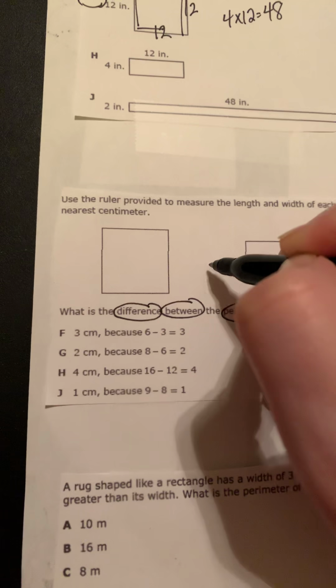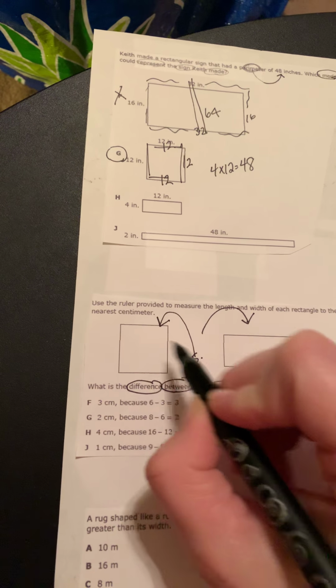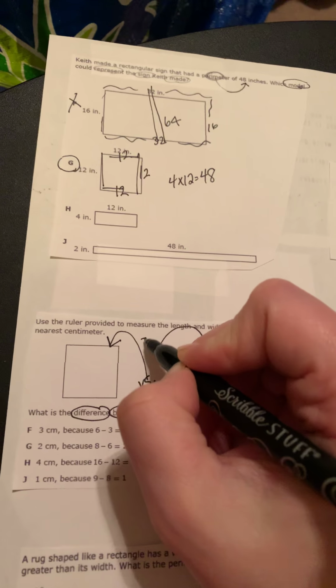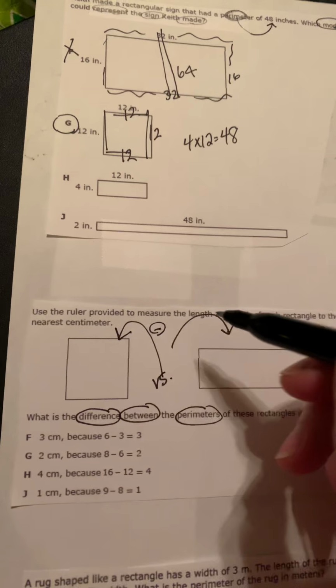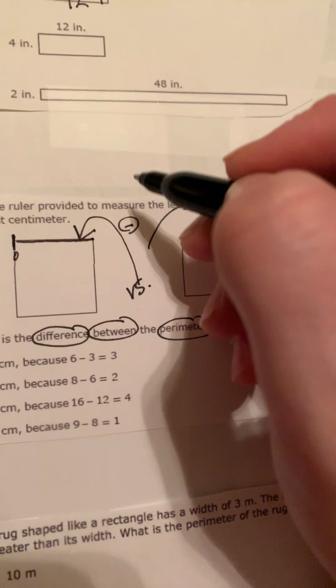All right, down here, you read keyword is you want the difference between perimeters. Well, if you want a difference, you want to know what's different about this one versus that one. How much smaller is that perimeter than this one? If you want to know the difference, you subtract. So we're going to get our rulers and measure to the nearest centimeter. So show them how you get 0 lined up. And then nearest, meaning what's it closest to.